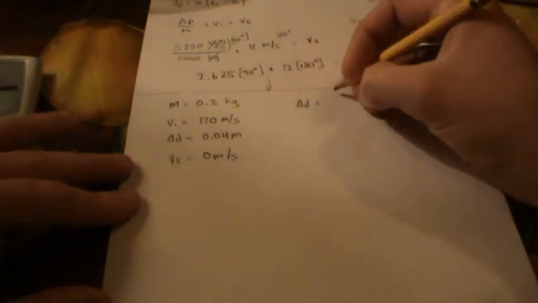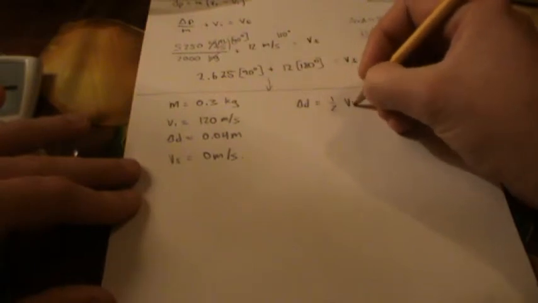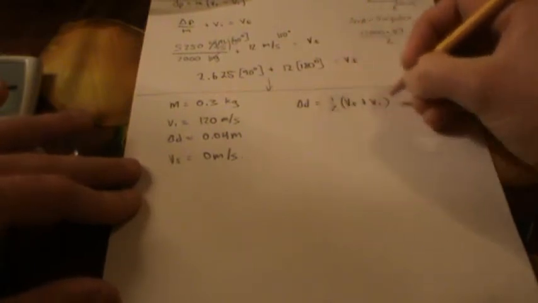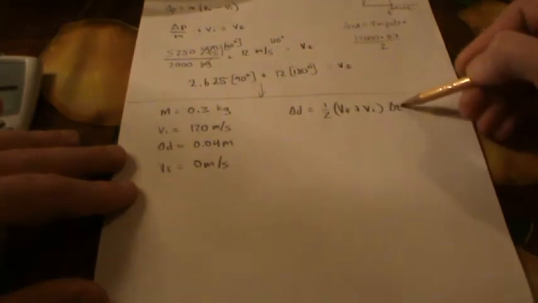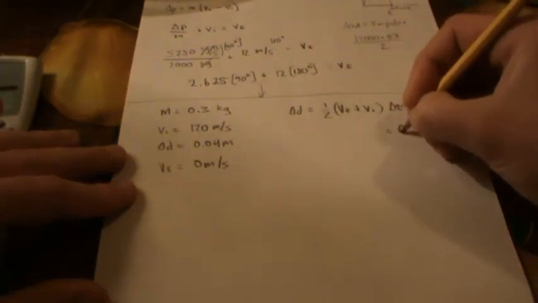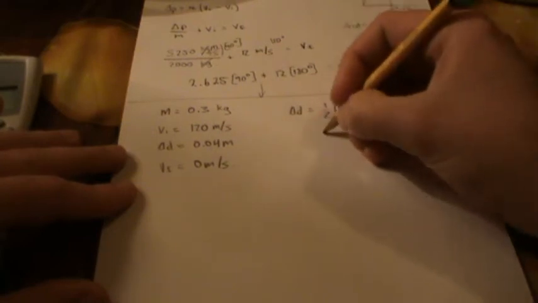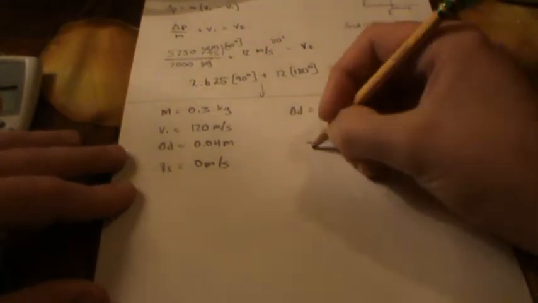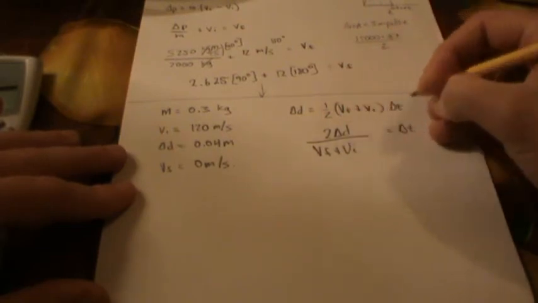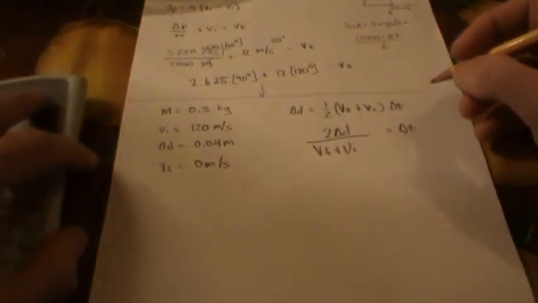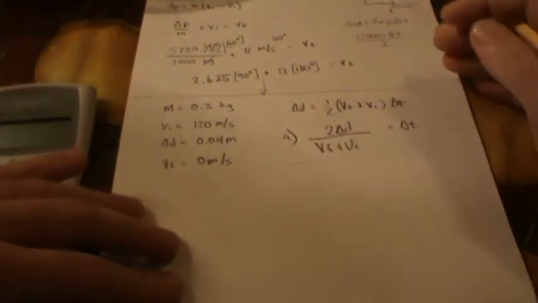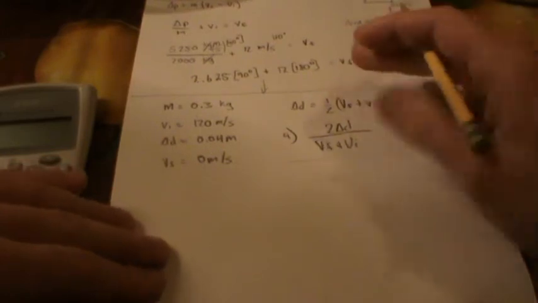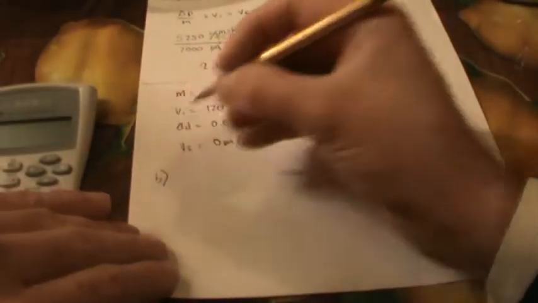We know that delta D is equal to 1/2 (Vf plus Vi) times delta T, a kinematic equation. I know Vi, Vf, delta D. I can find T is equal to 2 delta D divided by (Vf plus Vi). That's the time that it took to stop. I won't figure that out unless we need it a little later on.